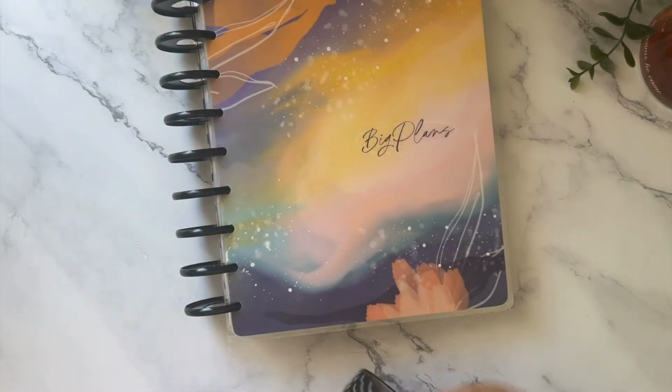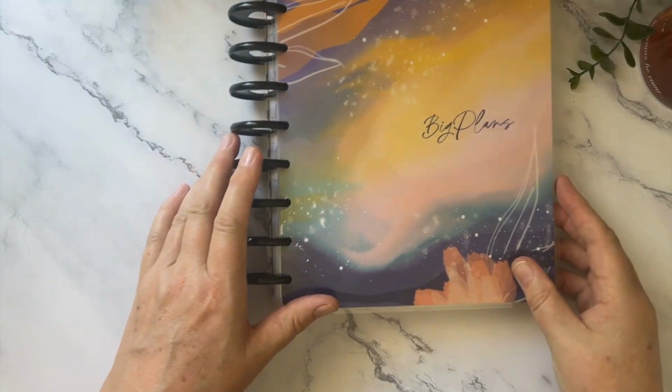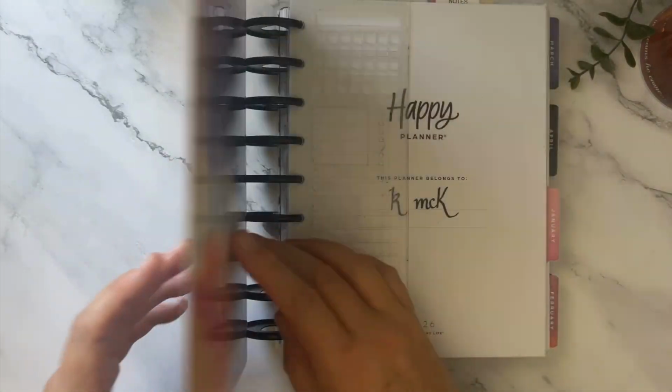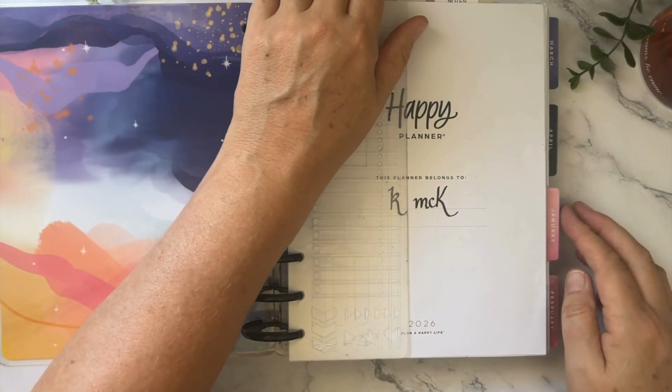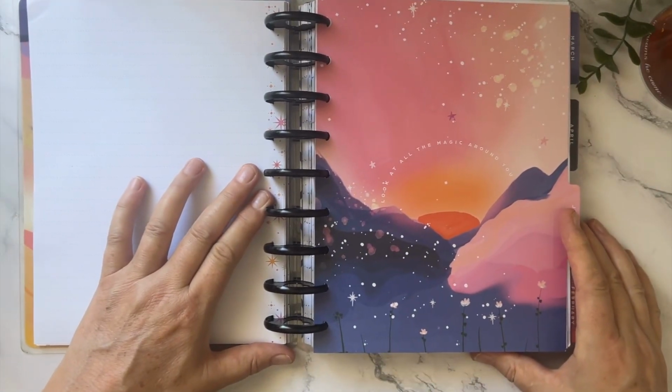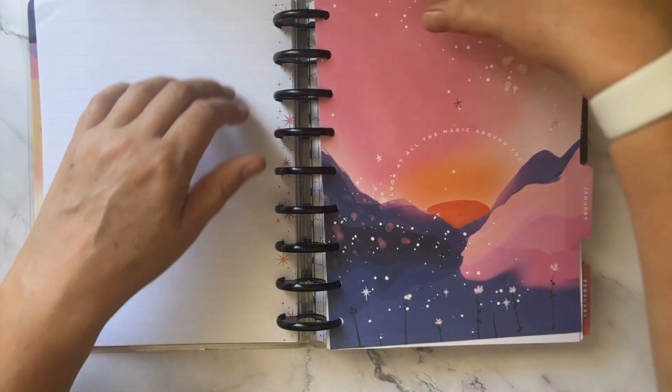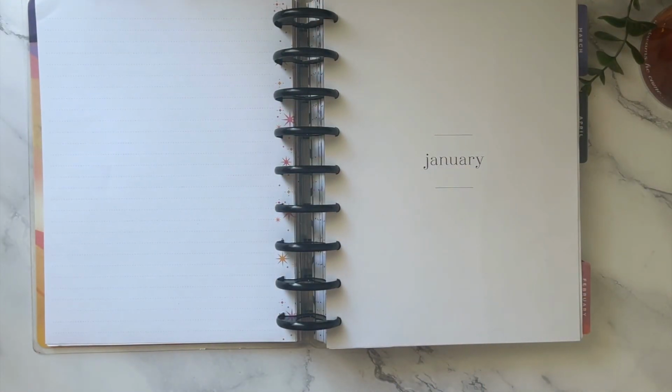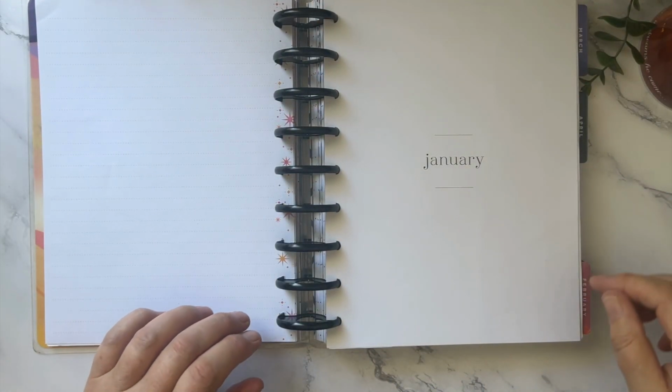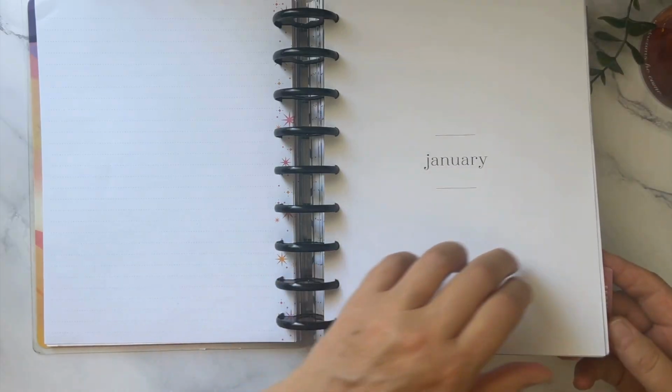It's time for Plan With Me March, or what I've renamed March Monthly Reset. These are usually short videos. Yes, I've thought about turning them into shorts, but I'm sticking with this for now. Every month I like to reset my disc planner and my daily planner. And I'm starting with my disc planner here in the personal section.